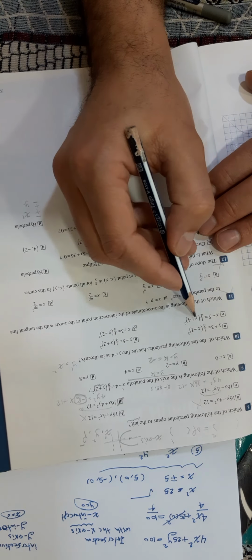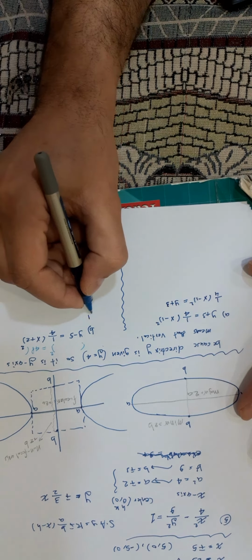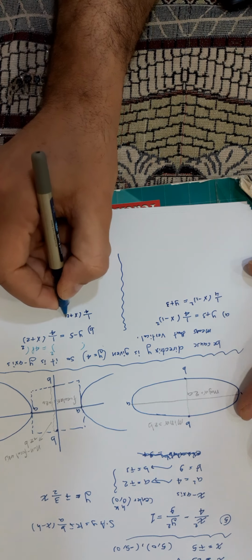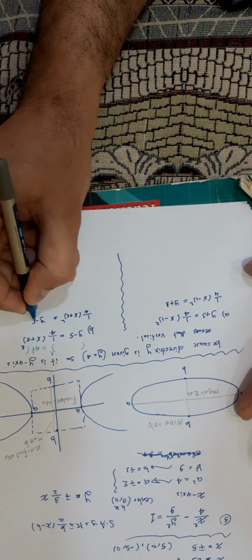So option A and option B are the possibilities that could be true. About the general equation of a parabola, you have two brackets. The left is power 2 and the right is power 1. Here we have 1 over 4 times (x minus 1) power 2 is equal to y plus 3, and 1 over 4 times (x plus 2) power 2 is equal to y minus 5.